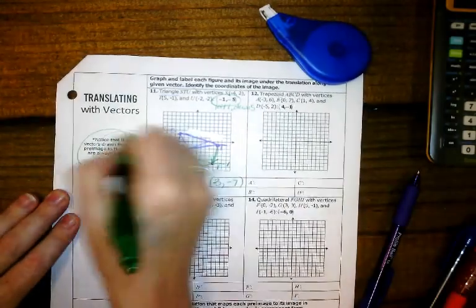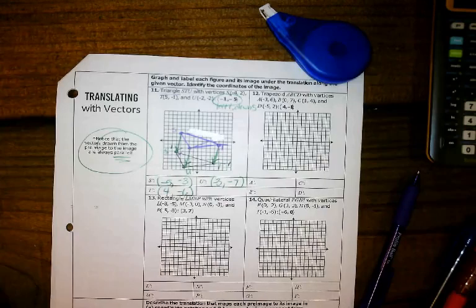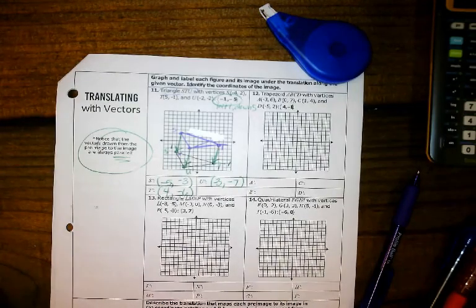When you're using a vector to translate something, all the vectors for every point should end up being parallel. And yes, it happens to make it look 3D. It makes it look like a prism. So if you ever need to draw a prism of any kind in our 3D unit, just draw all the arrows parallel, and you'll have an automatic prism. Okay?